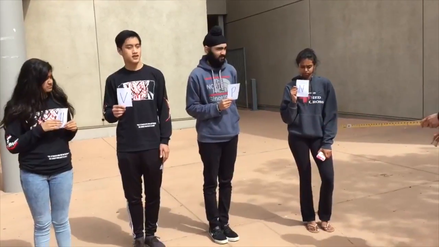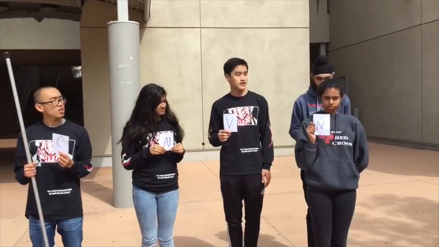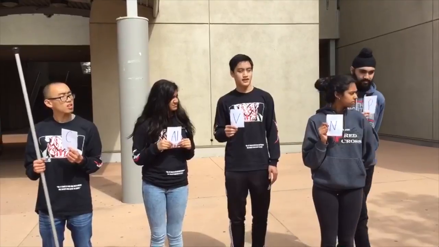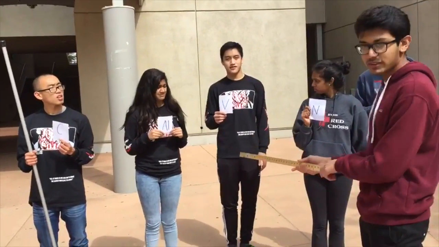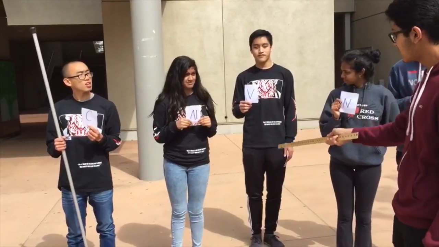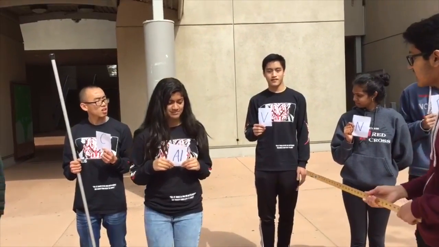So N comes before P, so N's going to come up here, and then P's just going to come up. Okay, now we're going to compare AL and V. So A comes before V, so AL comes up, and then V.